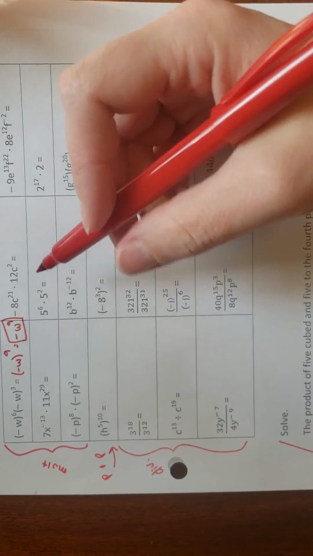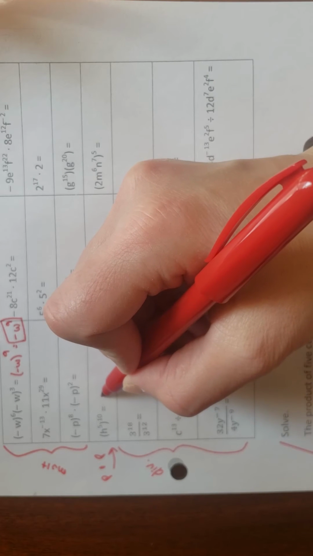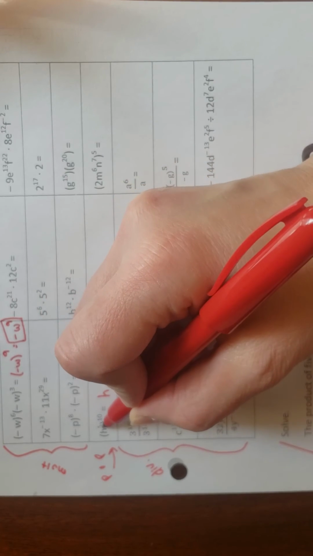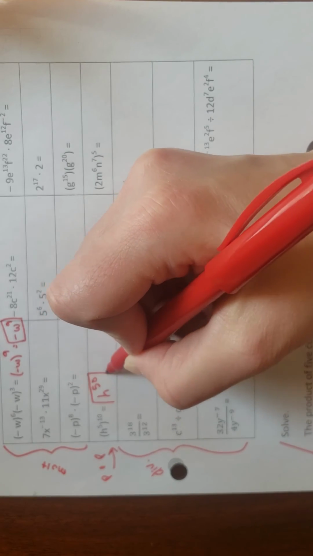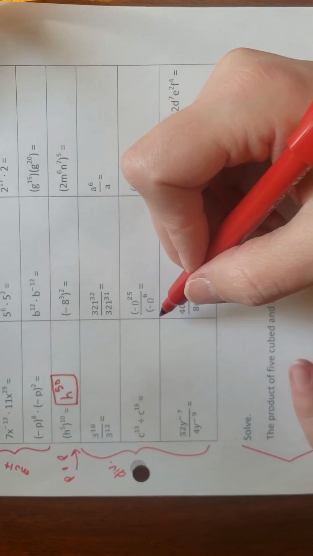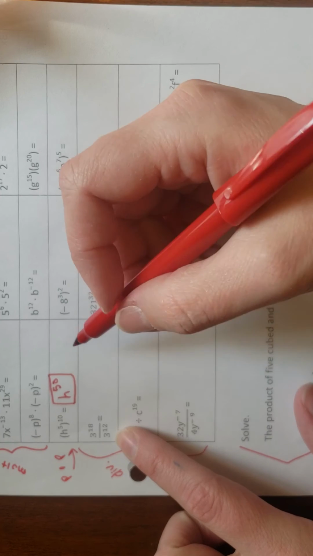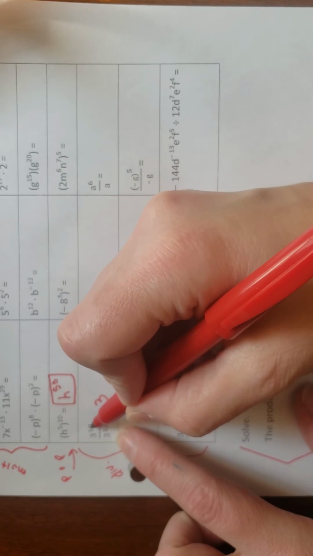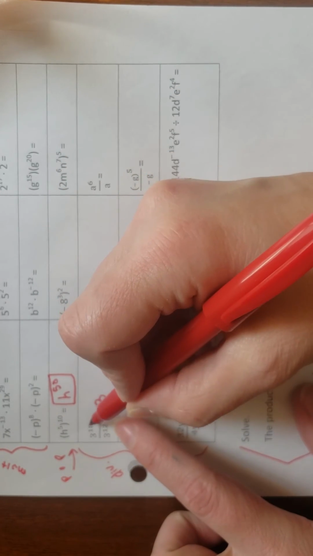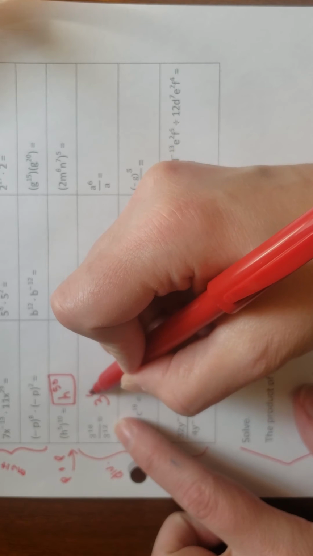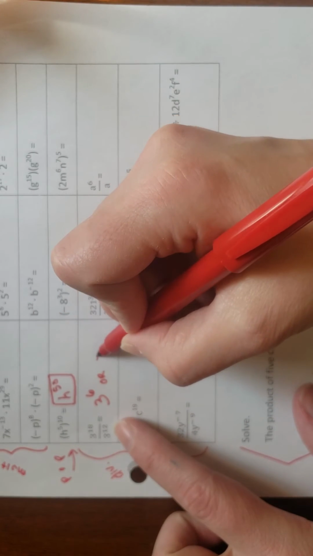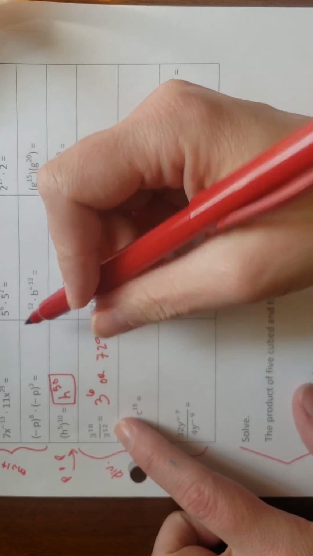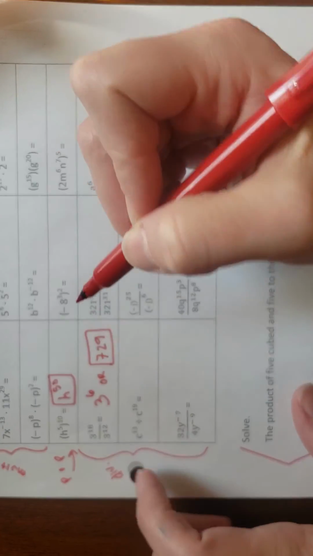Let's do a power of powers one. H to the 5th to the 10th would be h to the 5 times 10 is 50. And a division one. Same base of 3. 18 minus 12 is 6. And if you wanted to, you could multiply that out. It would be 729. I don't care which one you circle.